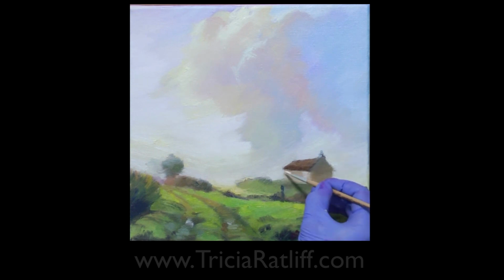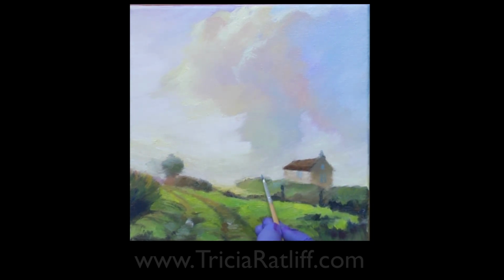Here you can see that I'm exploring the intensity of the color and the value shifts and temperature shifts between the shade side of the building and the lit side.